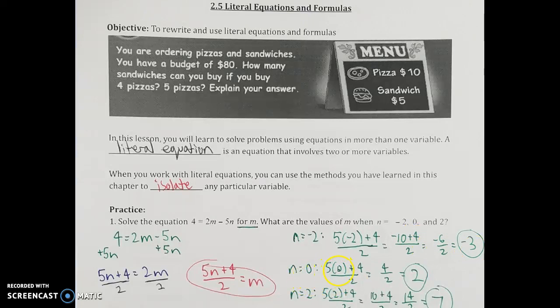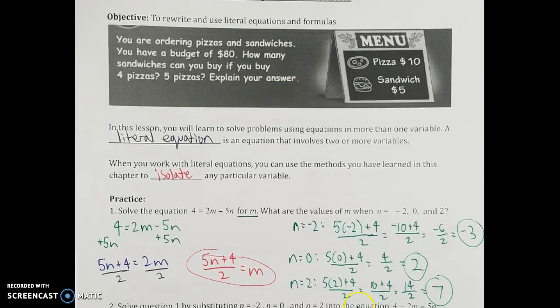Same steps when n is 0. I'm going to substitute instead of n, now it's a 0, so 5 times 0 is just nothing. 4 over 2 becomes 2. And last one, if I plug in a 2 for my n variable, so when n is 2, 5 times 2 is 10, 10 plus 4 is 14, and then I divide by 2 to get 7. So those are my three values of m, negative 3, 2, and 7, and that's when n is negative 2, 0, and 2. So three different values that we use for n means there's going to be three different values for m.